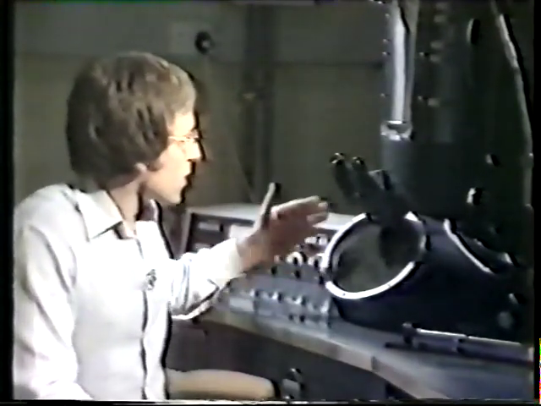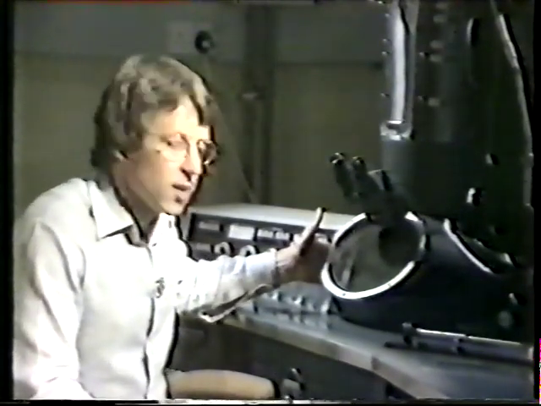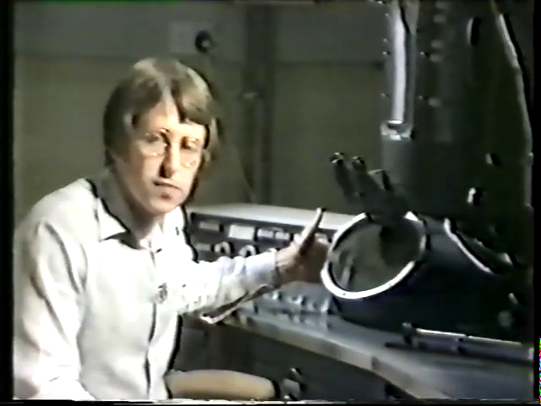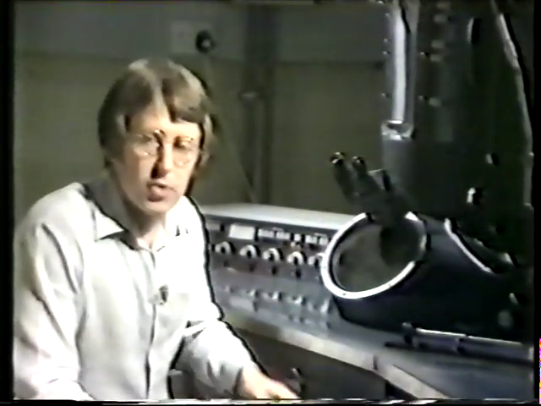But there's a problem. Electrons can't be seen by the naked eye. So in the electron microscope, we have a screen which is here, and the screen contains phosphor crystals. When electrons hit the crystals, they fluoresce and produce the image which we see.